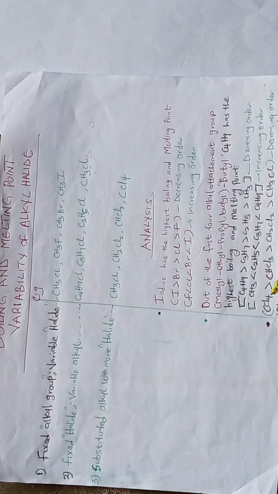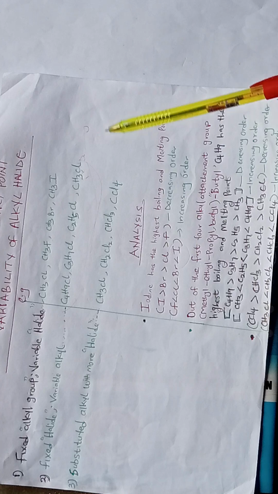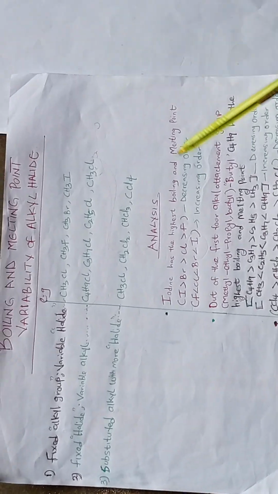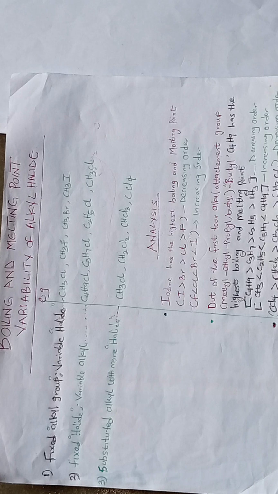So tetrachloromethane is greater than trichloromethane, trichloromethane is greater than dichloromethane, and dichloromethane is greater than methyl chloride or chloromethane. But if you want to go the other way around, you are going to use the less than notation, and that's increasing order. Methyl chloride is not as high in boiling and melting points compared to dichloromethane, and dichloromethane is not as high compared to trichloromethane, and the highest of them all is tetrachloromethane. You can also go and research more online.